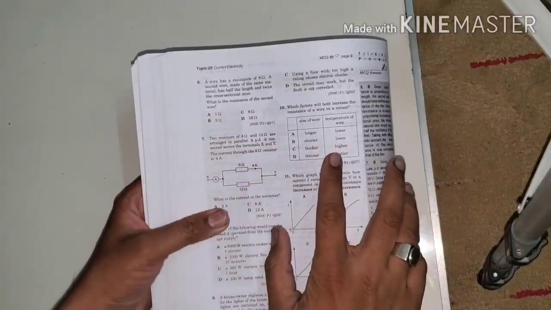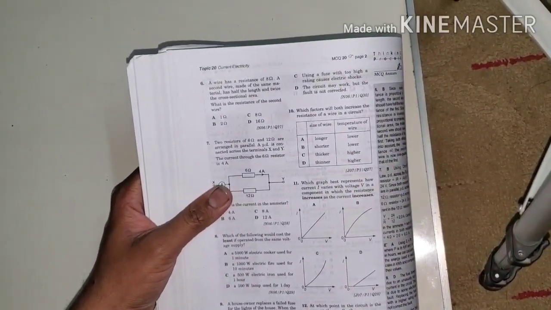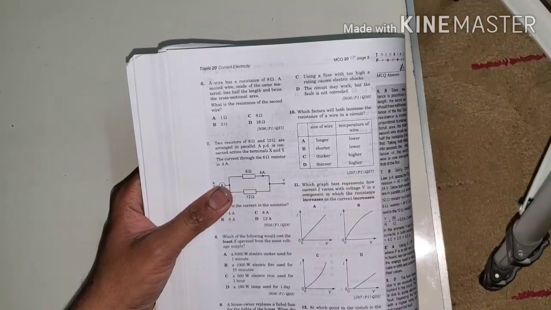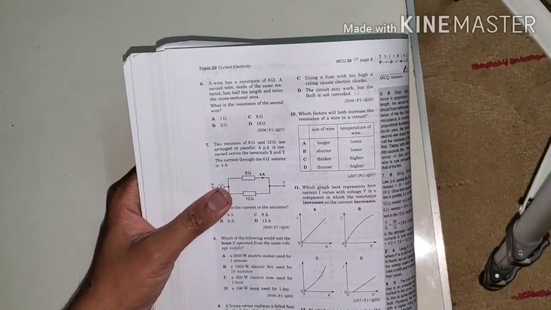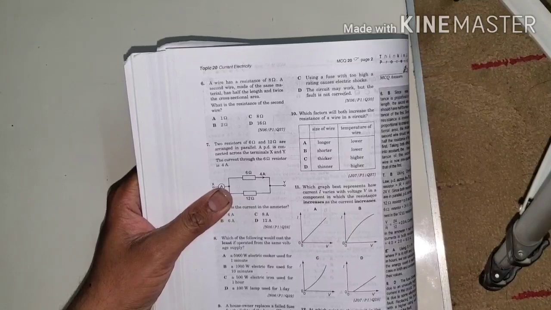Now in question number 6, I'm going to read this question. The wire has a resistance of 8 ohms. A second wire made of the same material has half the length and twice the cross-sectional area. What is the resistance of the second wire? So now I'm going to solve a similar question.